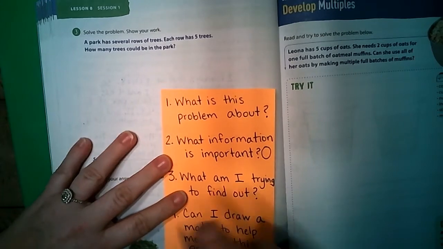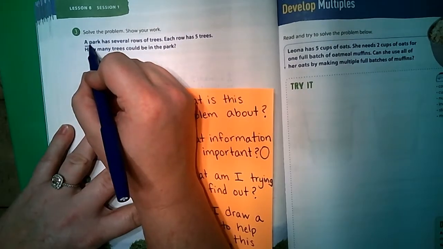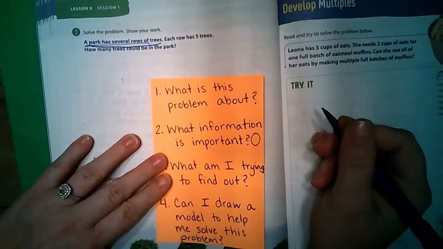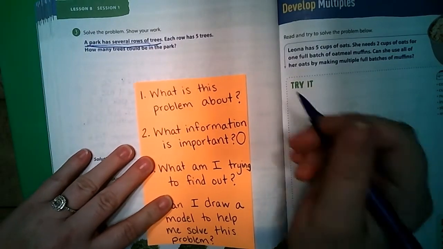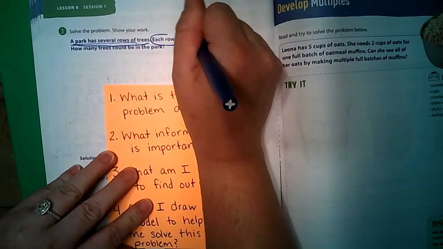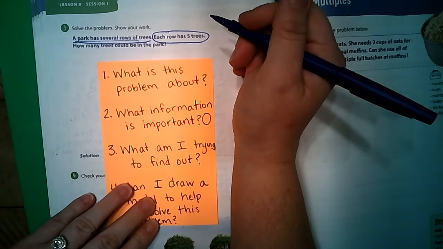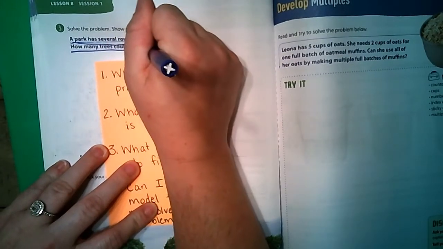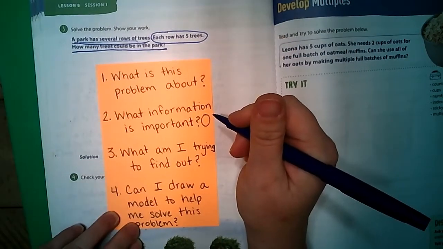Well, it's about a park that has rows of trees in it. Okay. What information is important? Well, it's important to know that each row has 5 trees. What am I trying to find out? I'm trying to find out how many trees could be in the park.